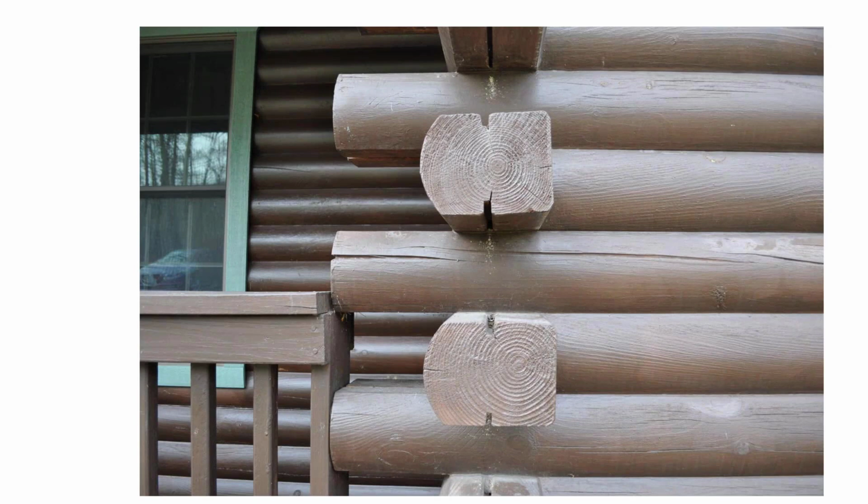So this is another good form of joinery. This particular joinery that you're going to see is called a butt and pass. The log ends that you see, the log adjacent to that is butted up against that log end. And a butt and pass is probably the most common joinery that you would see on modern day kit homes.